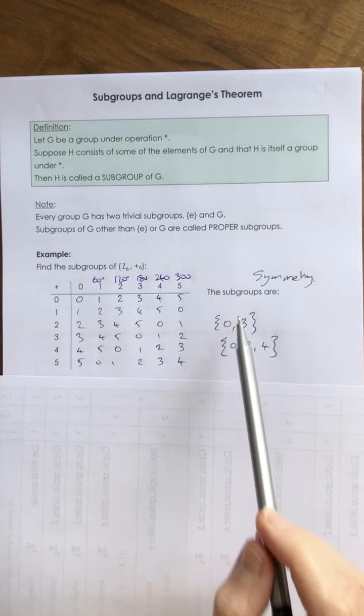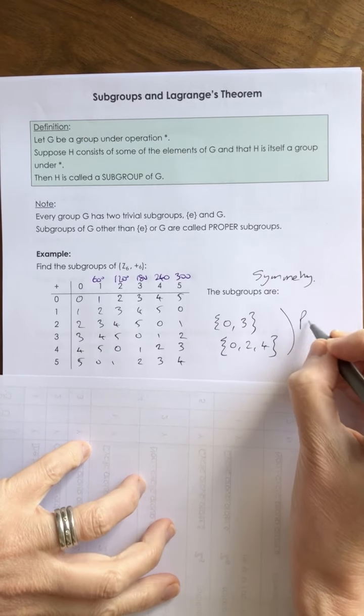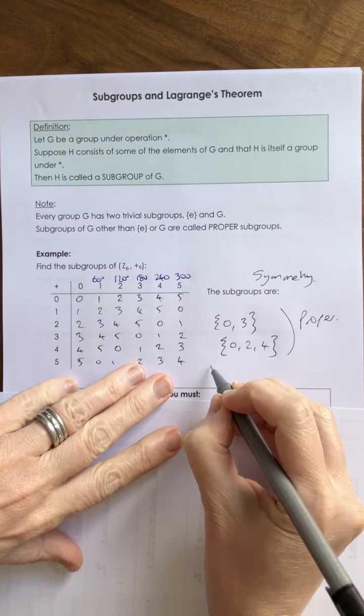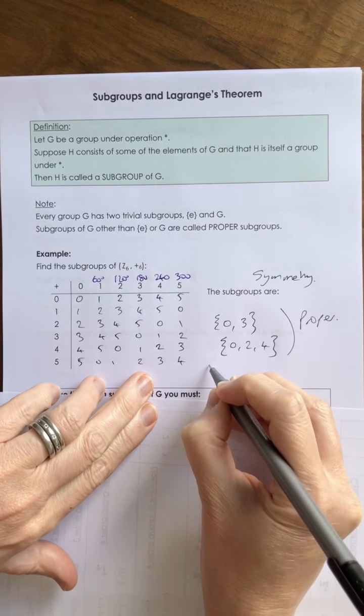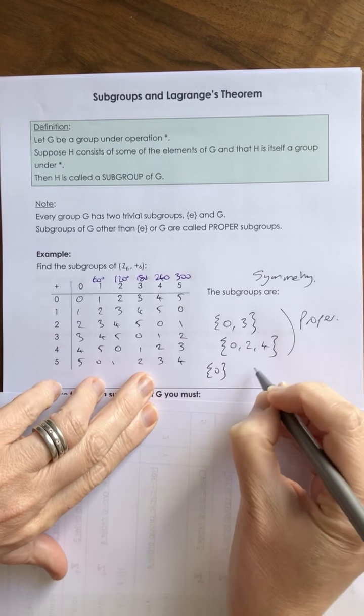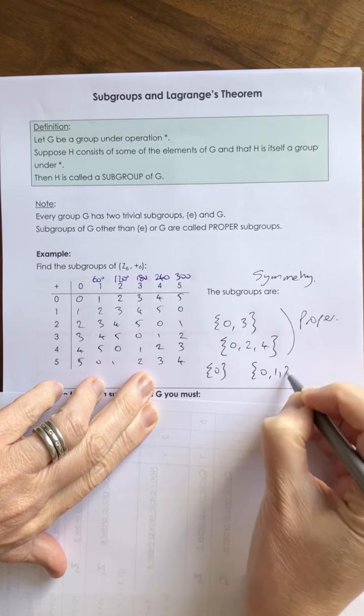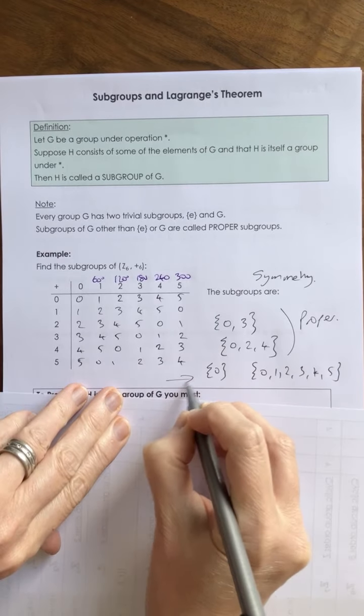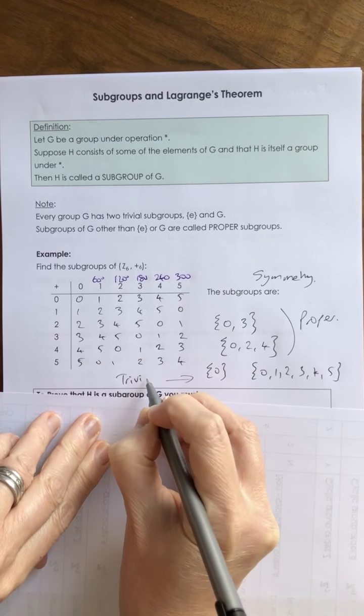They're the only proper subgroups, so you'll remember that as well from last year. It's a bit like they're classed as proper factors. Here you've got the two dull, non-exciting, trivial subgroups. So they're the proper ones, and these ones are the trivial ones.